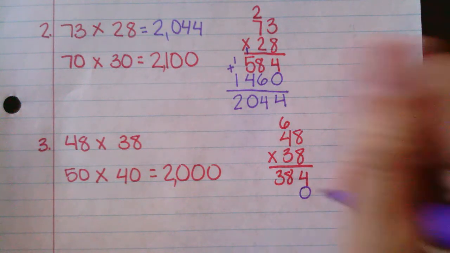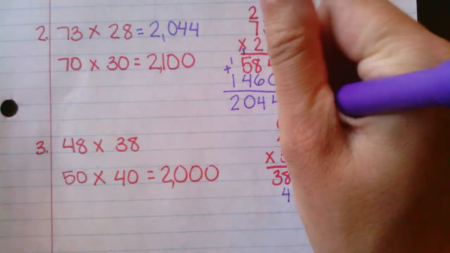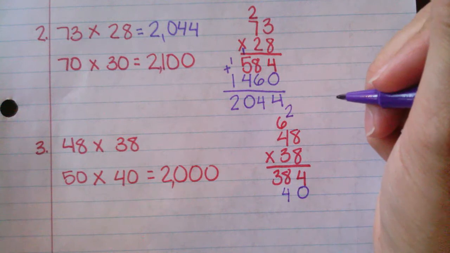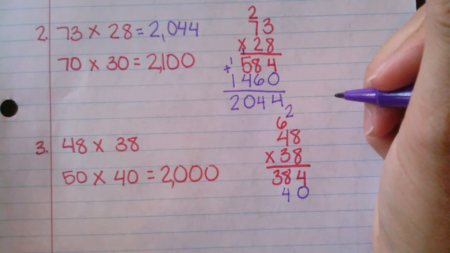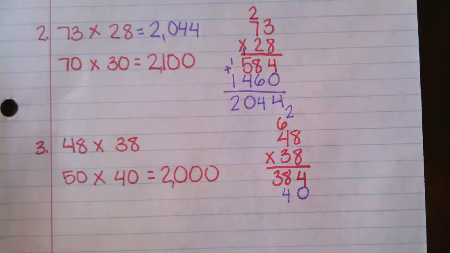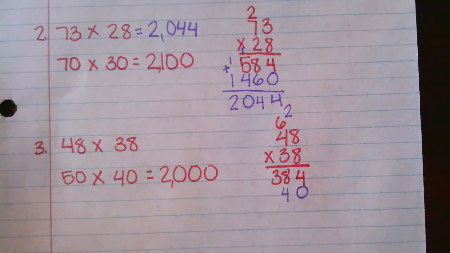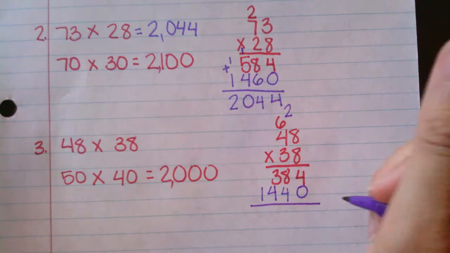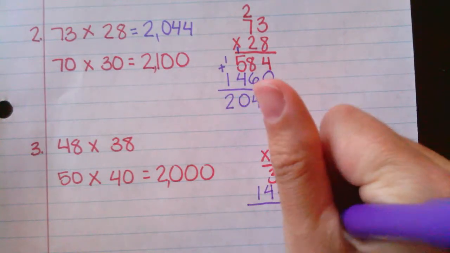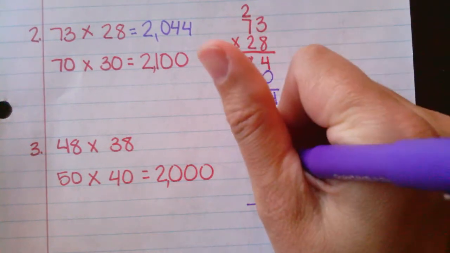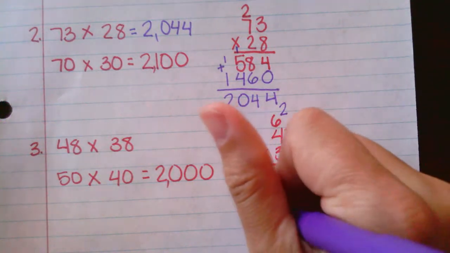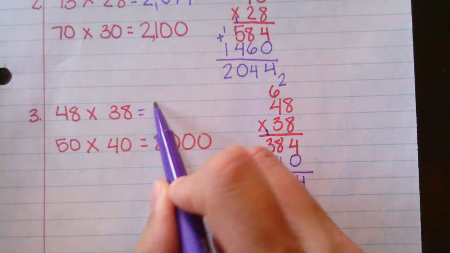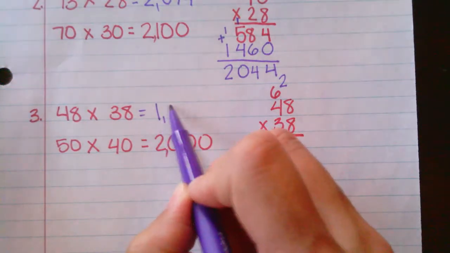3 times 8 is 24. 3 times 4 is 30. Sorry, 3 times 4 is 12 plus 2 is 14. 4, 12, 8, 1. 1,824.